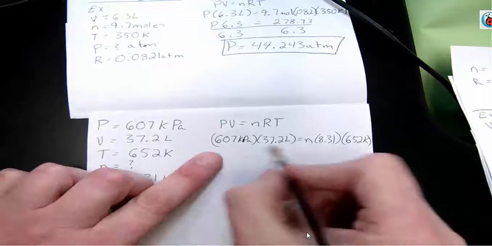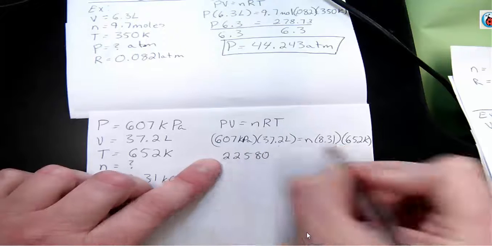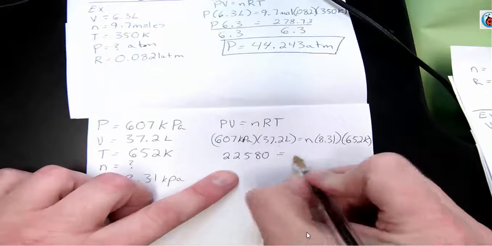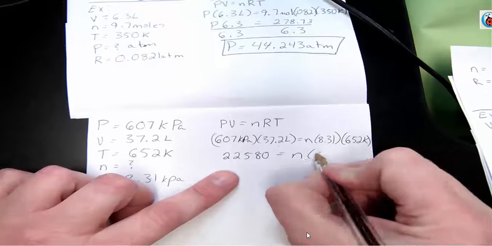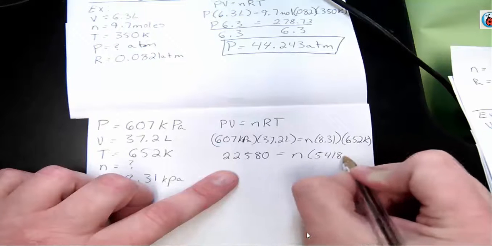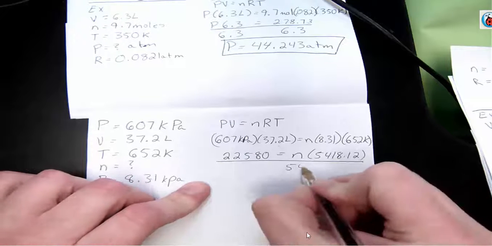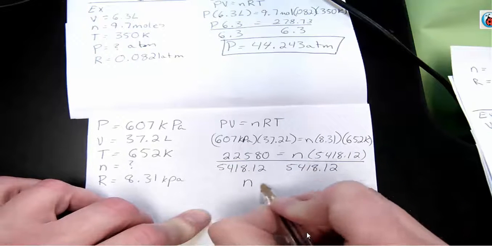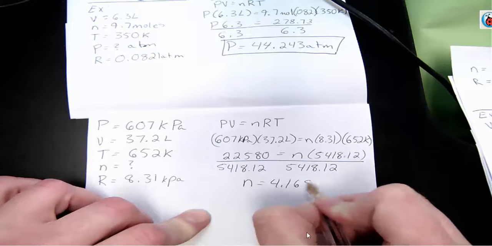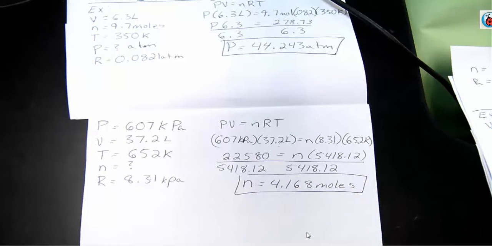So we have this and this, that multiplies to 22,580 equal to N. Multiply these together, and that gives you 5,418.12. Okay. Now we go ahead and divide. We end up with 4.168 moles of the gas. Easy peasy.